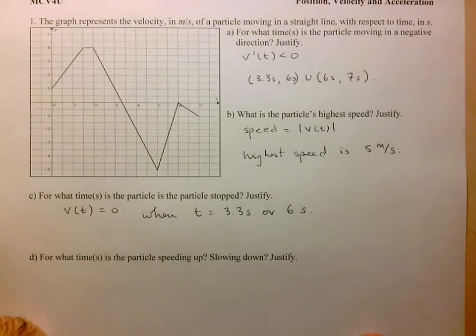Now it says for what time or times is the particle speeding up and slowing down. Let's keep in mind what we need to show. In order to show that it's speeding up, we need the acceleration and the velocity to have the same sign, and it's slowing down when the velocity and acceleration have opposite signs.